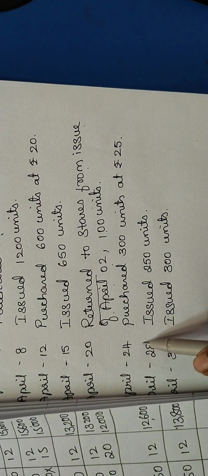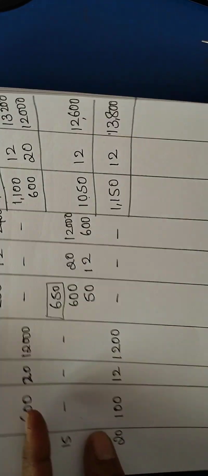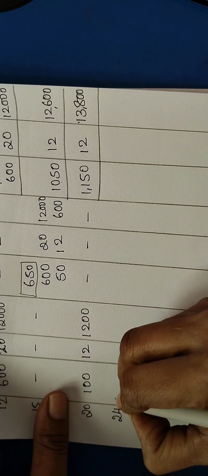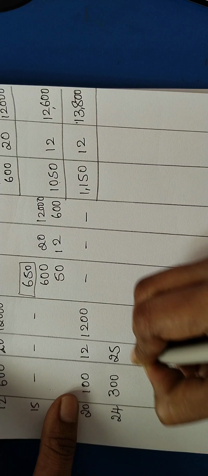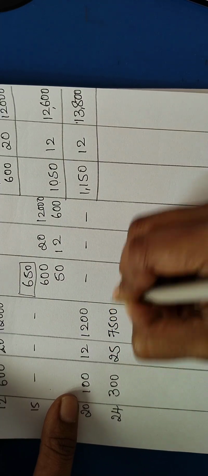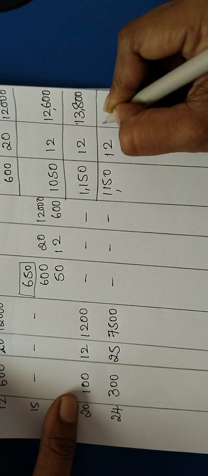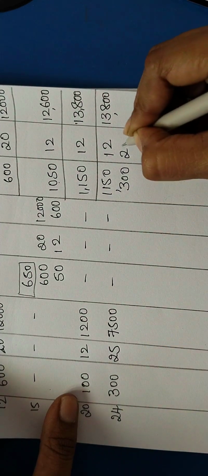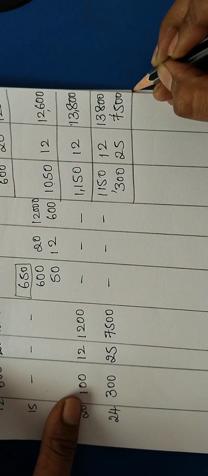Okay. The next transaction is on 24th. 24th, purchased 300 units at rupees 25. Purchase means we are recording under receipts on 24th. How many units purchased? 300 at rupees 25. 300 into 25, 7,500. First we are carry forwarding the old balance, that is 1,150, 12, 13,800. Then we are copying the new one, 300, 25, 7,500. After writing, draw a line immediately.